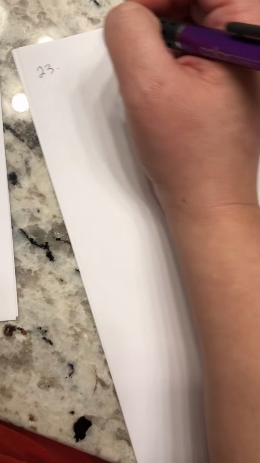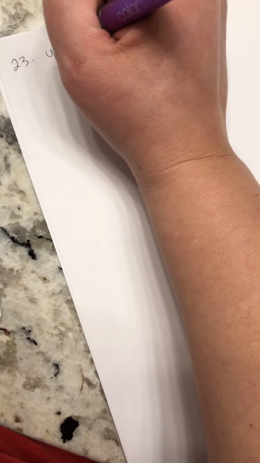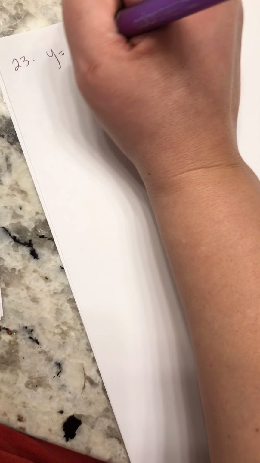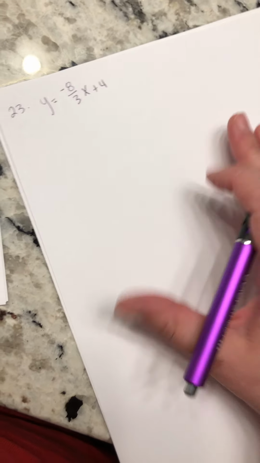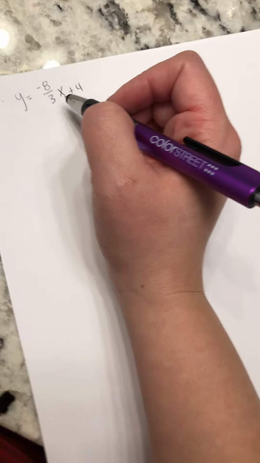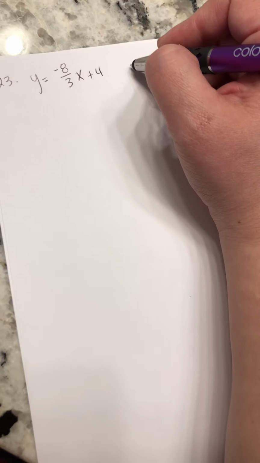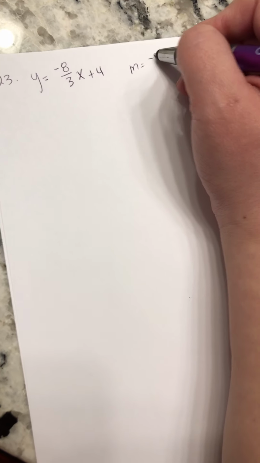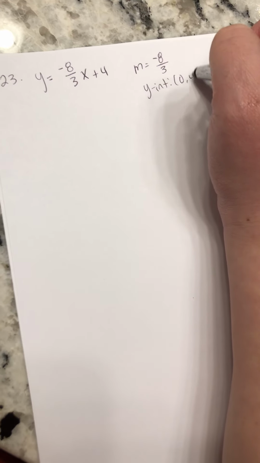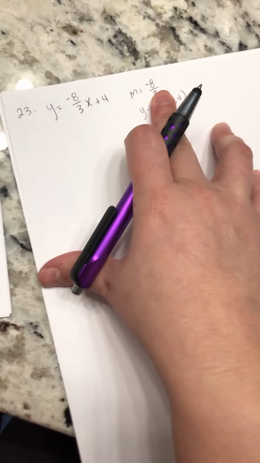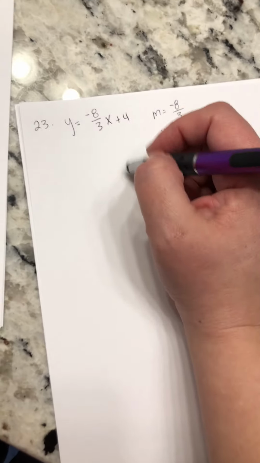For the next one, we have -8/3 x plus 4. So this one, it's already solved for me, so I don't have to solve. So my slope is -8/3, and my y-intercept is 4. So if my slope's negative, like I said, you have to go down. Your line has to go down.